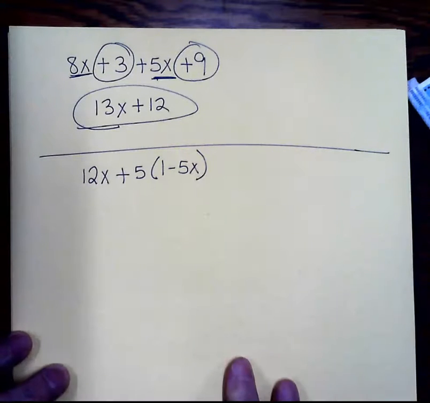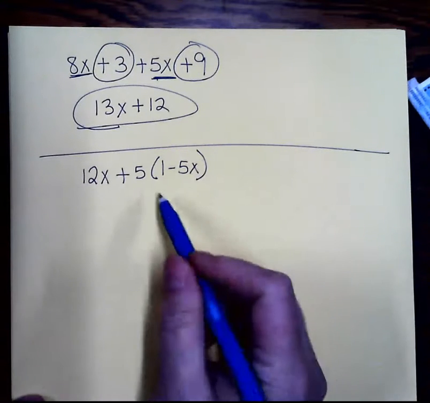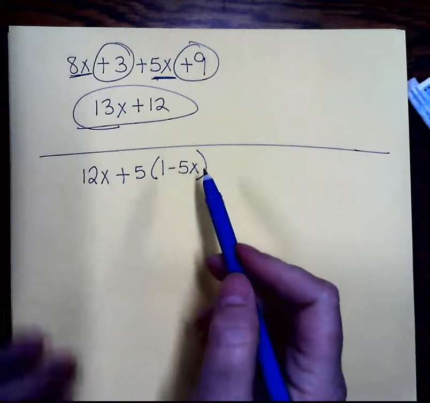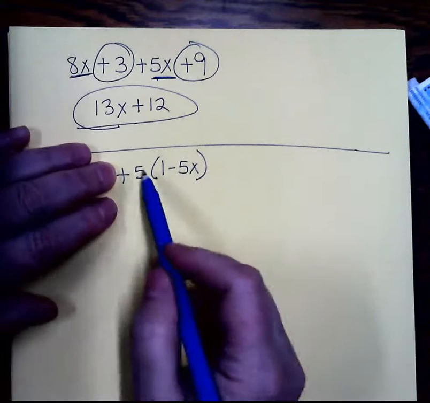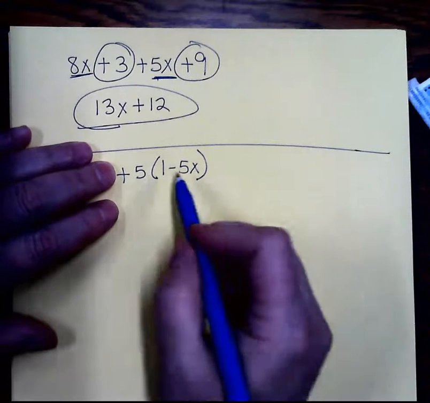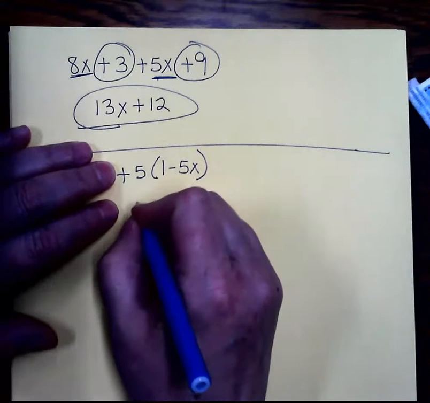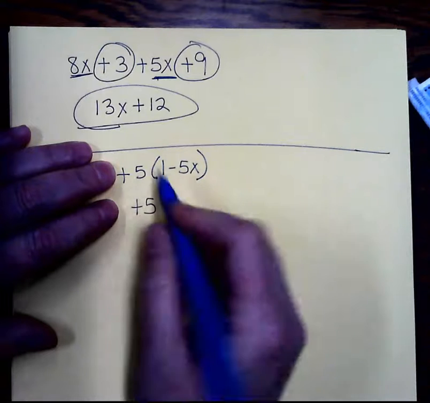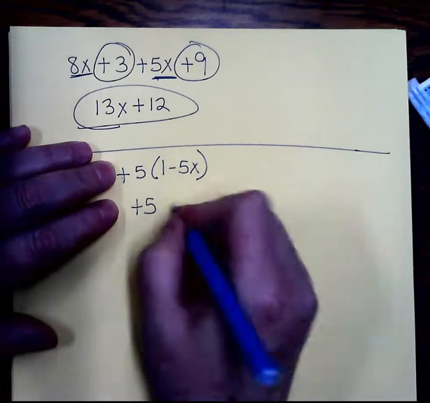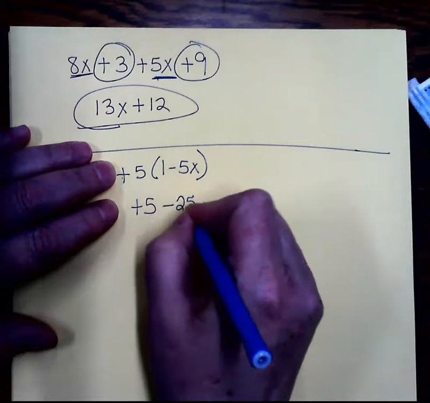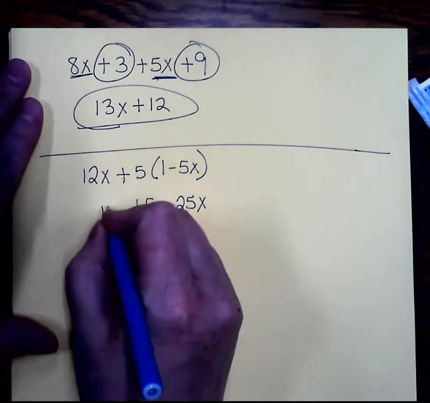So when you have distributive property, you must do that first in any problem. So I'm going to hide this. It's a positive 5, so that's good. What's 5 times 1? Plus 5. And what's 5 times negative 5x? Negative 25x. The 12x comes down.